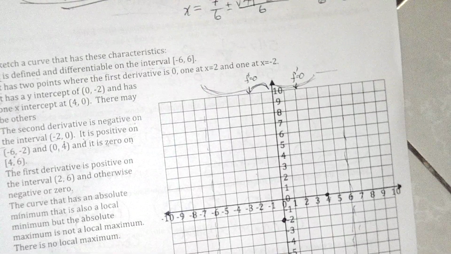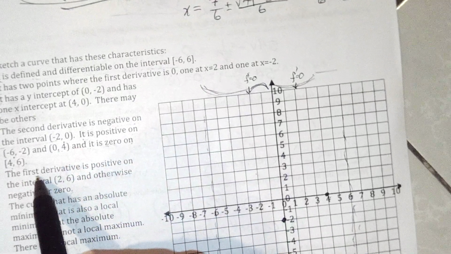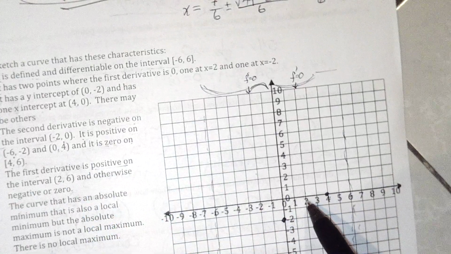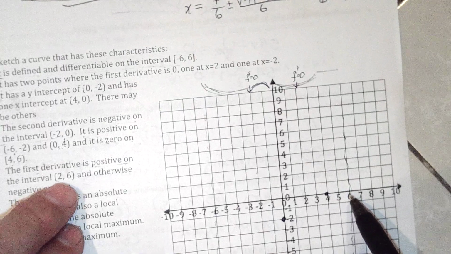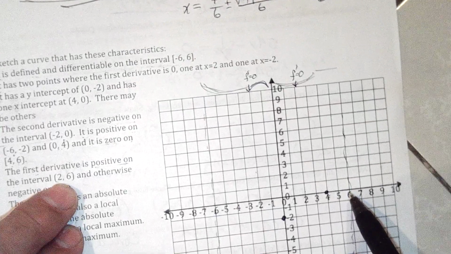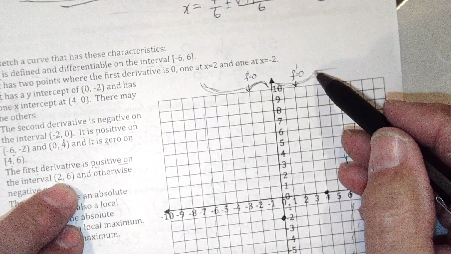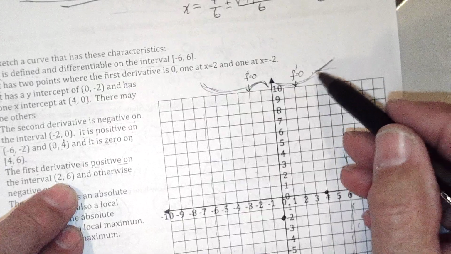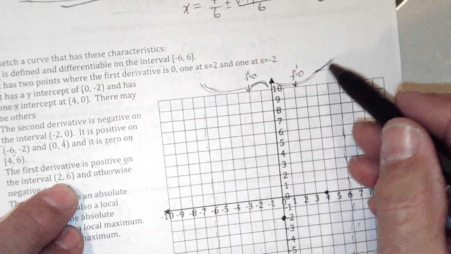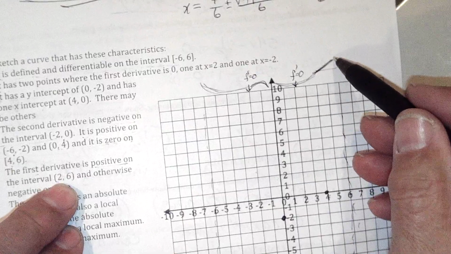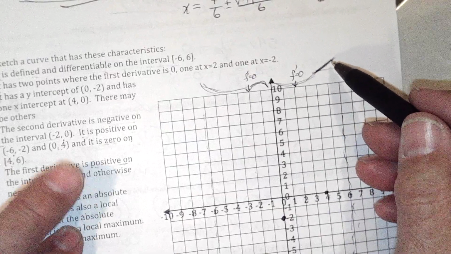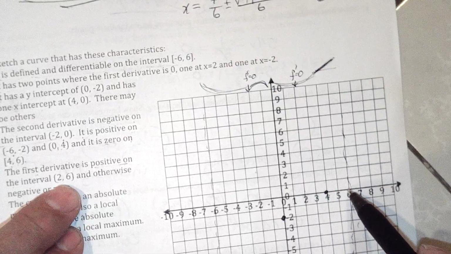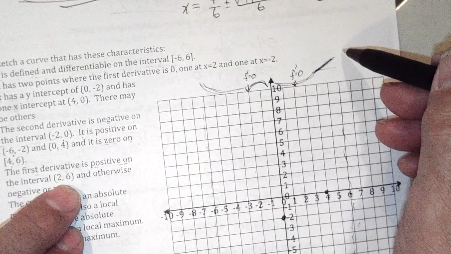Okay. Getting complicated here. The first derivative is positive on the interval from 2 to 6. There's no curvature, and it's positive. So no curvature. I made it straight, but it's just the second derivative is 0, so it's no curvature. And the first derivative is positive from 2 to 6. So it has to be going up.